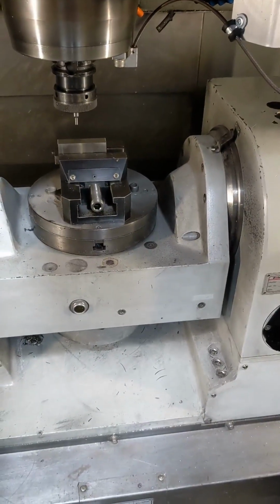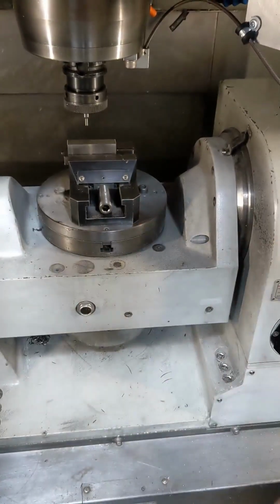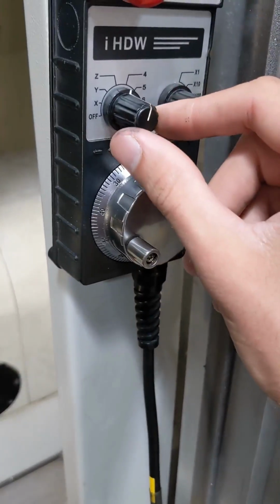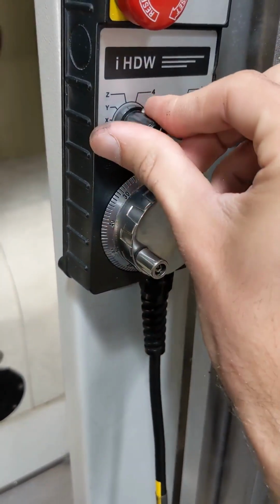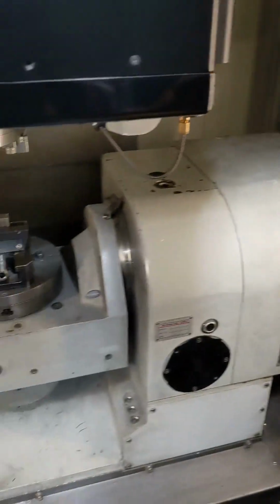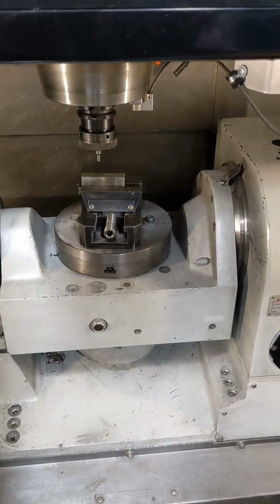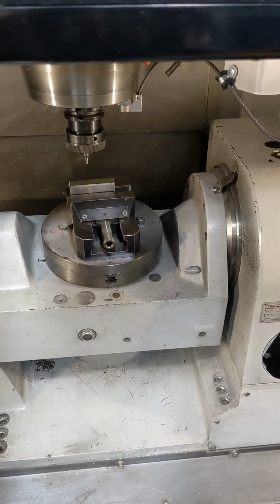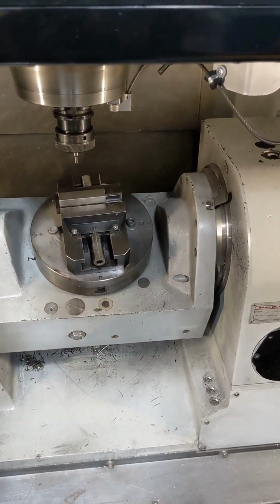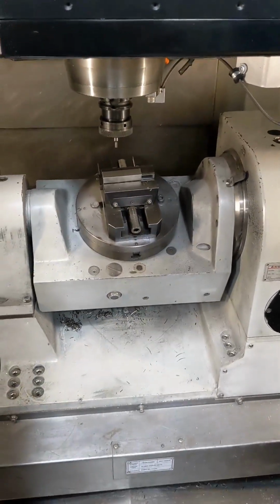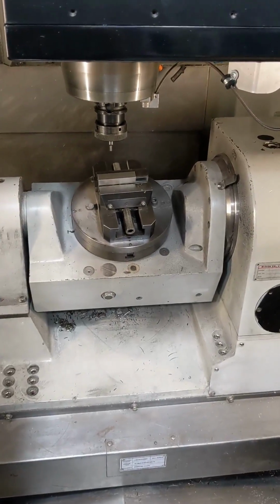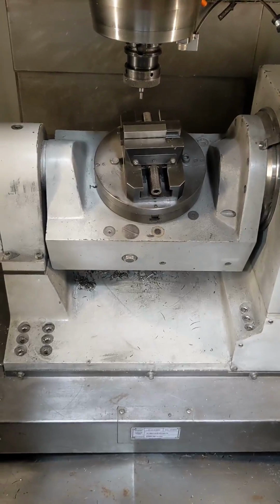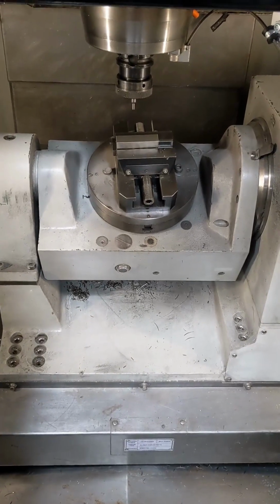If you're concerned about the rotation of the table in either direction, you can also use axes 4 and 5 to adjust the tram. So 4 controls your C axis, 5 controls your A axis. So you can indicate in if you're worried about the tram of those axes. Typically we don't worry about it though. Typically it's usually fine once it's set to 0.